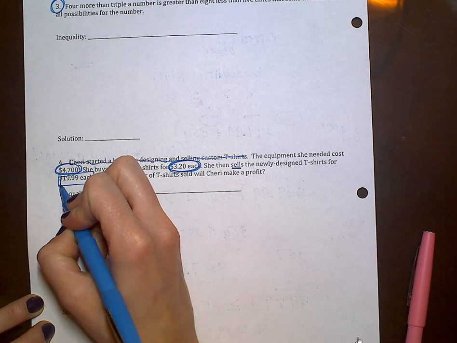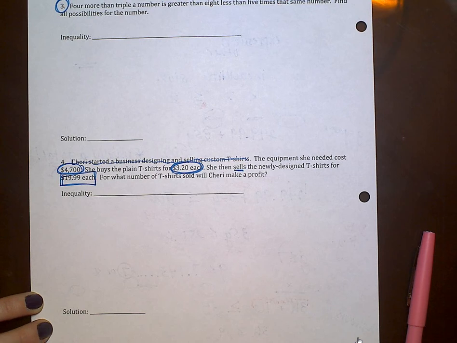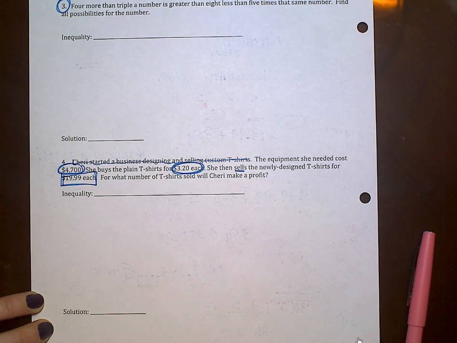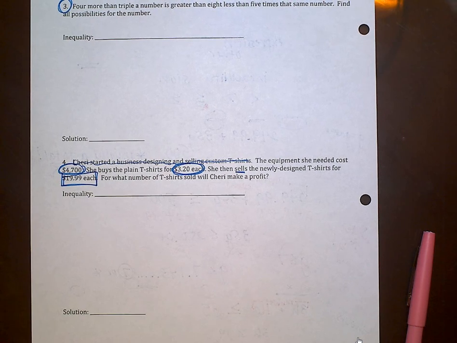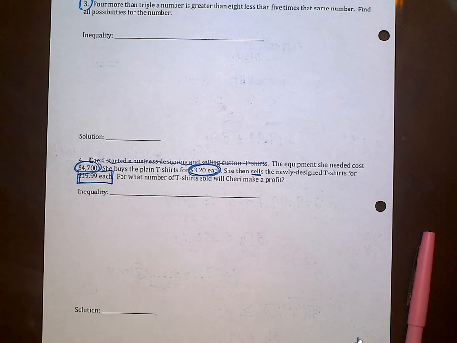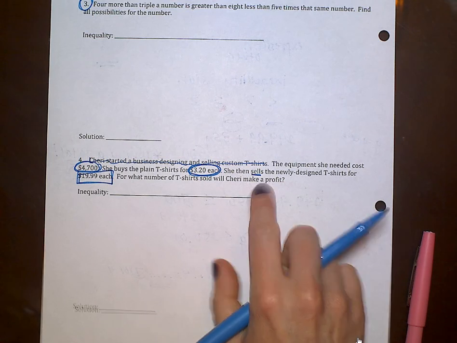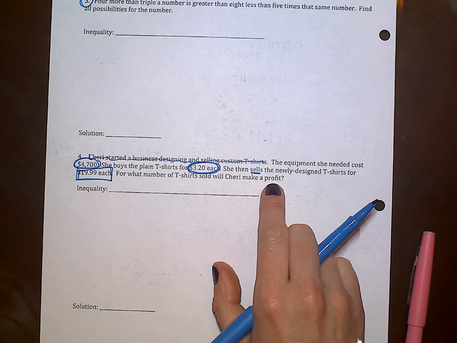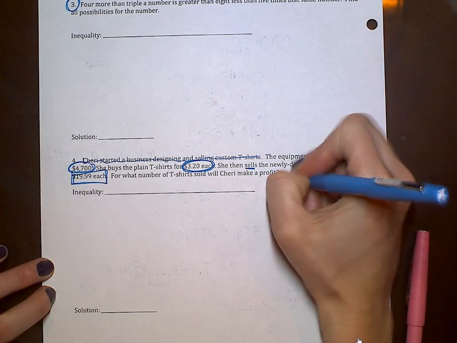She then sells the t-shirts for $19.99 each. For what number of t-shirts sold would Sherry make a profit? This problem, I don't know if this is familiar to you, but this is kind of like a break-even problem that we did last unit. Okay, so we're not asked when she's going to break even, we're asked when she's making a profit. If you guys remember, so I'm going to make a note, this is like break even.